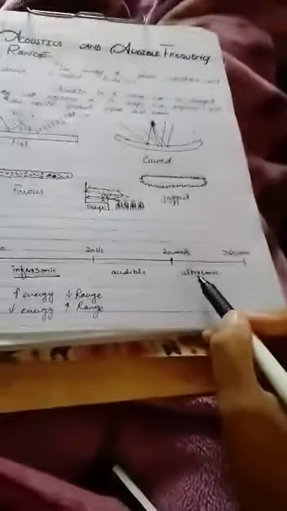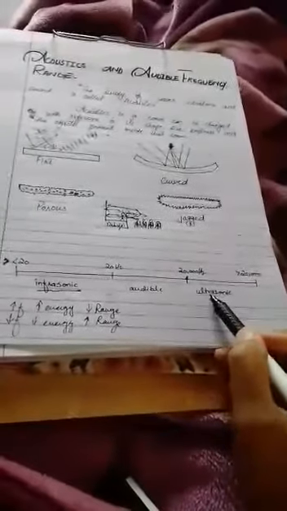Similarly, ultrasonics have the highest energy and highest frequency, but they are low in range, so they cannot travel very far in air or any other medium. So this was all about acoustics and the audible frequency range. Thank you so much, everyone.